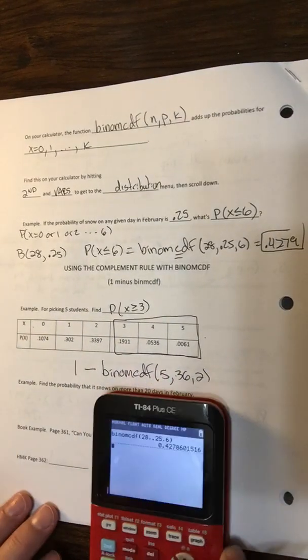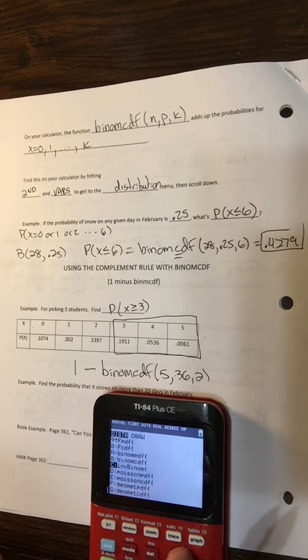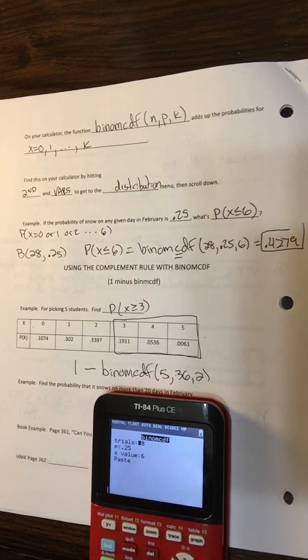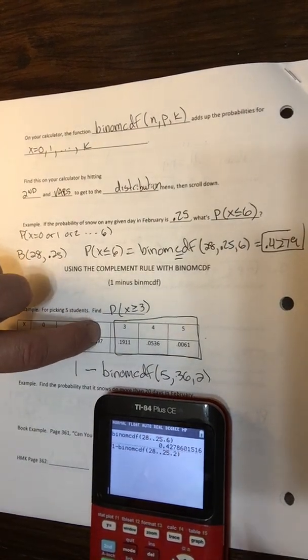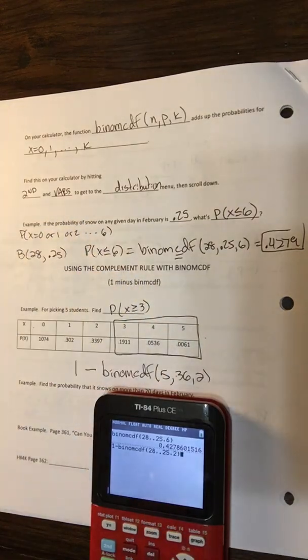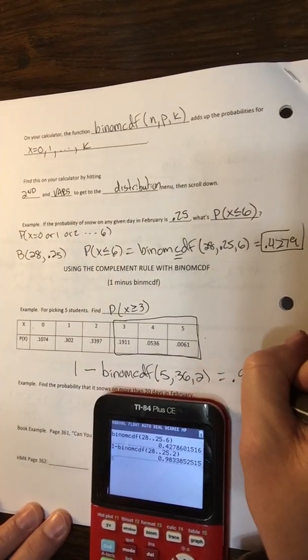So put that in the calculator. 1 minus, hit second and variables and go up to get to binomial CDF. It's quicker that way. 28, 0.25, and then I'm going to put a 2 there, and it will add up 0, 1, and 2. And if I subtract it from 1, it'll give me this result right here. It's going to be 0.9834.